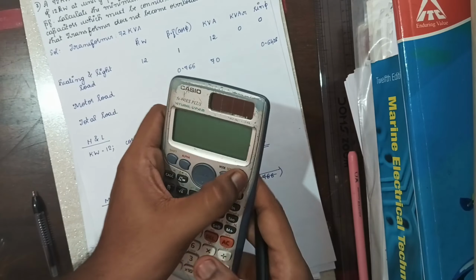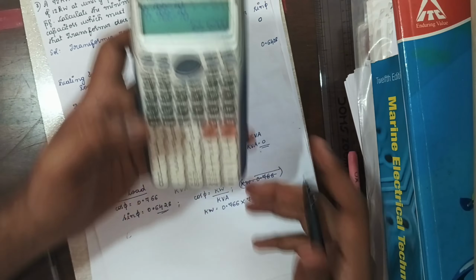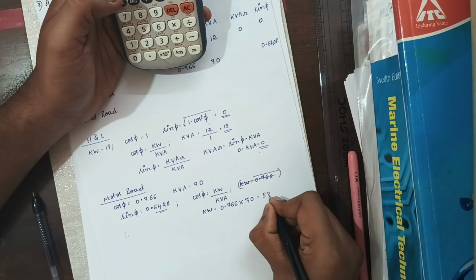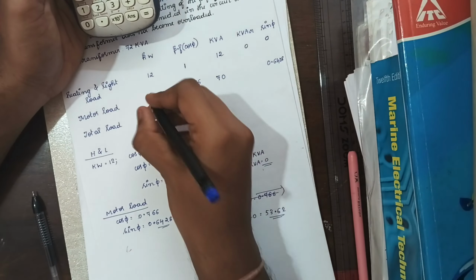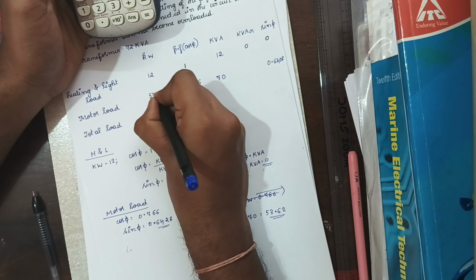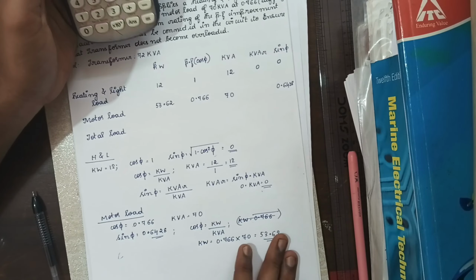That is 0.766 into 70, which is none other than 53.62. So let's write it here, kW is 53.62.